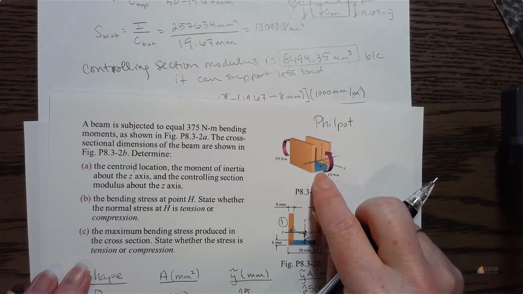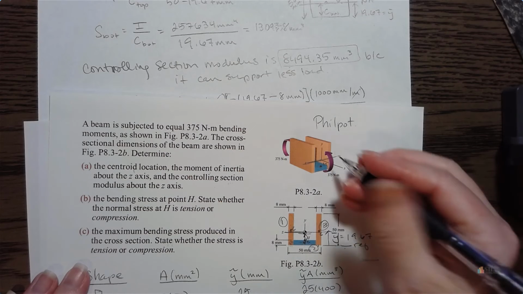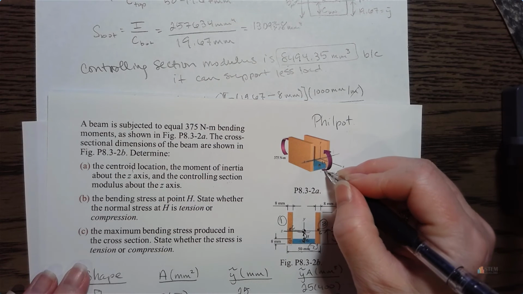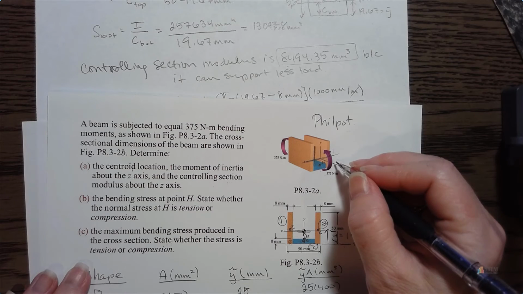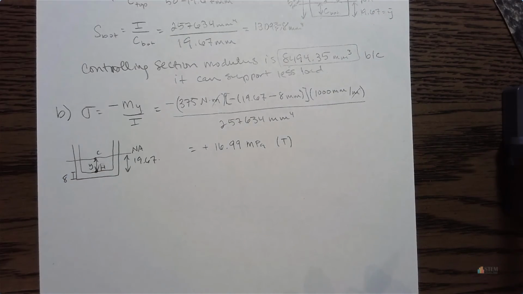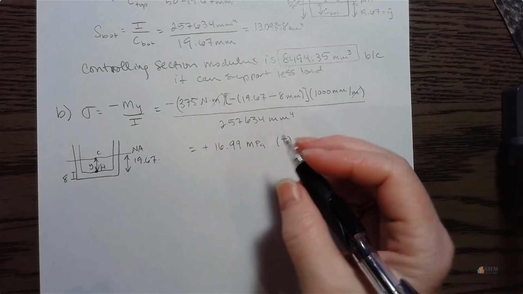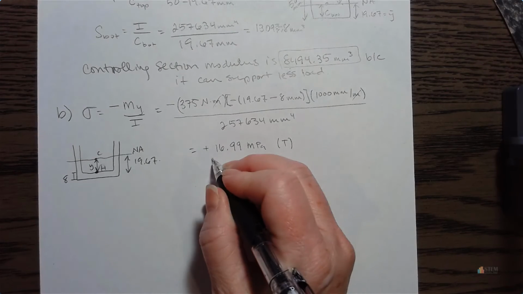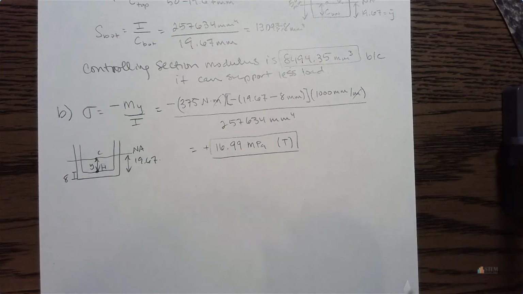So the moment here is pulling out on this bottom half, right? So below the neutral axis, it's pulling out, which is going to be a tensile stress. Okay, and that's what we get when we get this positive. Right, it's because that's just the way the moment is, right? It's pulling out on that bottom surface there where H is, so we get tension.